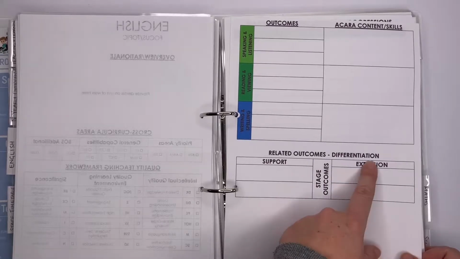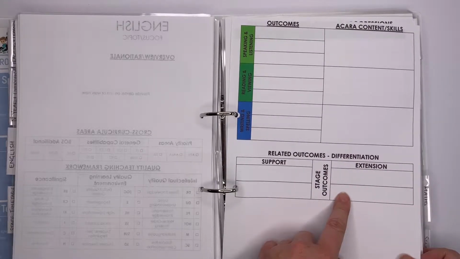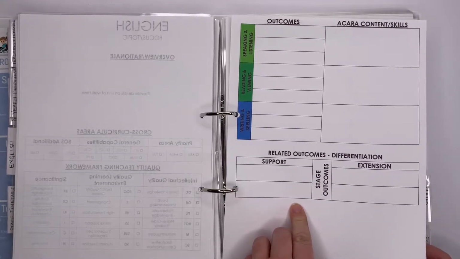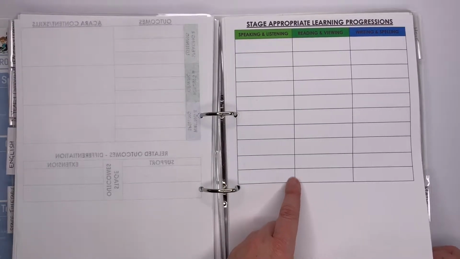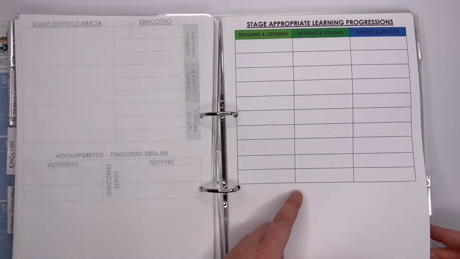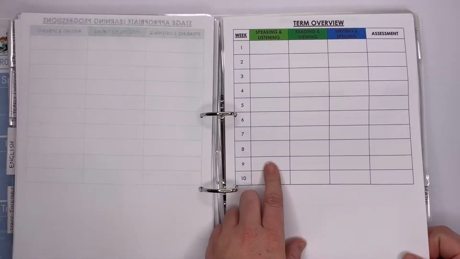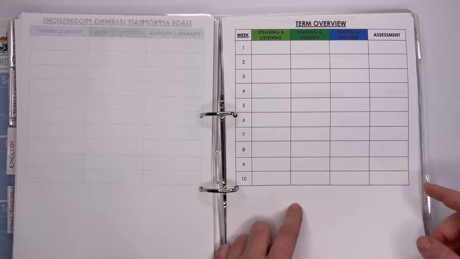So if you have students that are being extended, you would show those outcomes that they're working towards, and those that are being supported, the outcomes that they're working towards. We then have, for literacy and numeracy, a link to the progressions. Then we go into our term overview and our assessments and where they occur across the term.